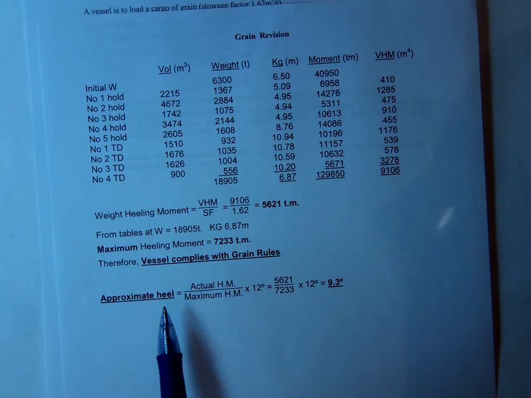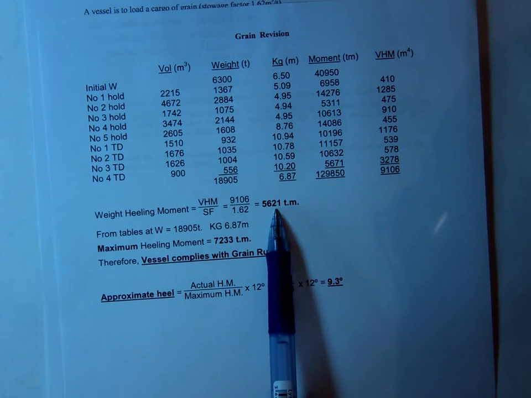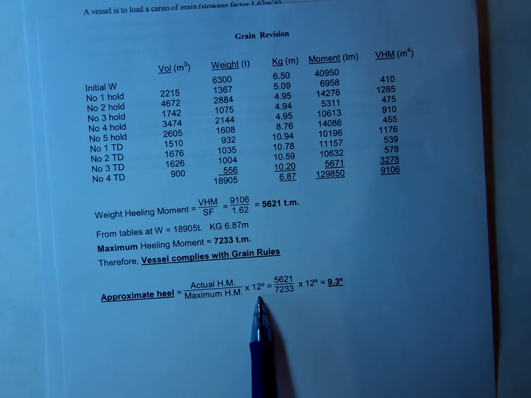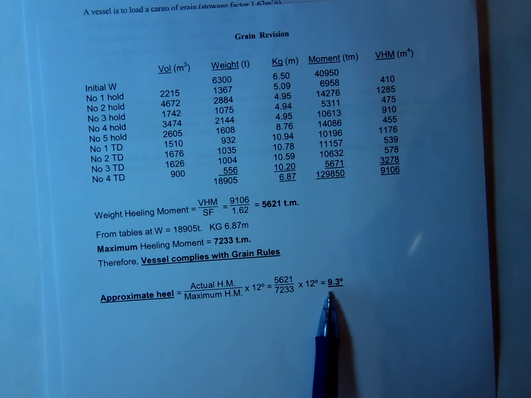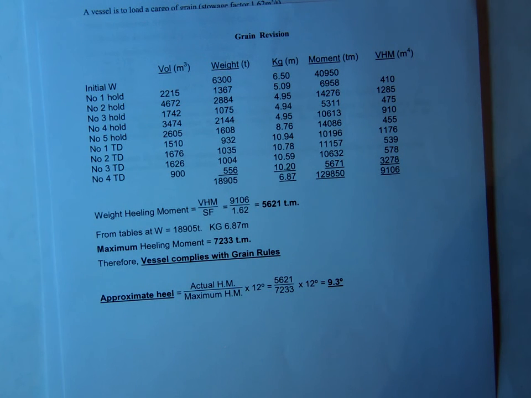Now, to find out the approximate angle of heel, we divide the heeling moments we're going to experience by the maximum we could experience, and we always multiply that by 12 degrees, because 12 degrees is the maximum heel that we would experience at sea to comply with regulations. So one divided by the other, multiplied by 12, it means that we'll actually have an angle of heel of 9.3 degrees, with those volumetric heeling moments converted to weight heeling moments.